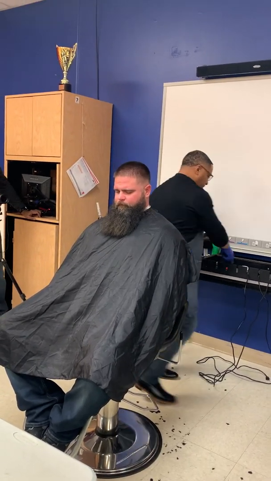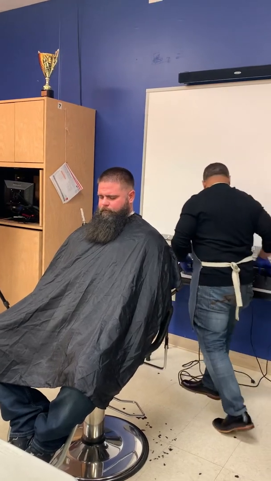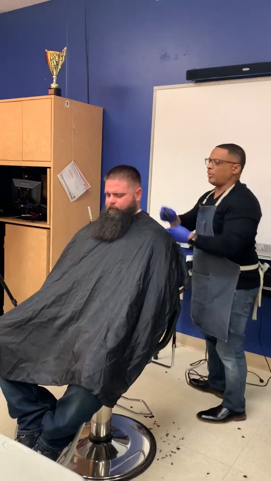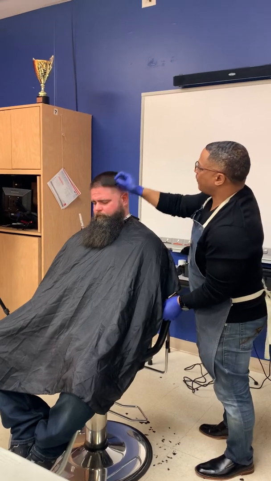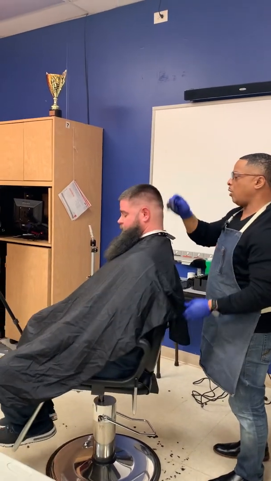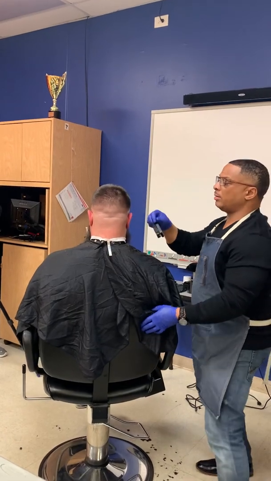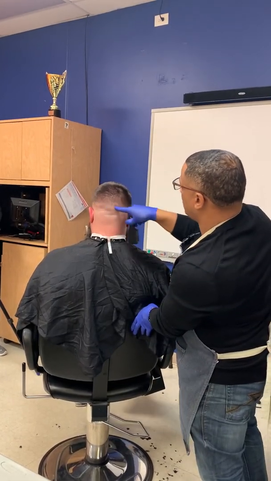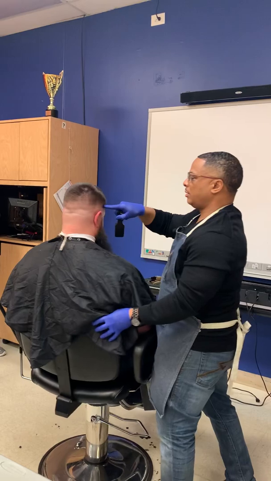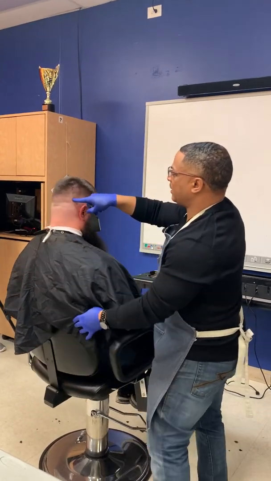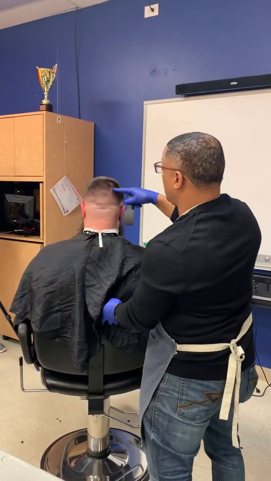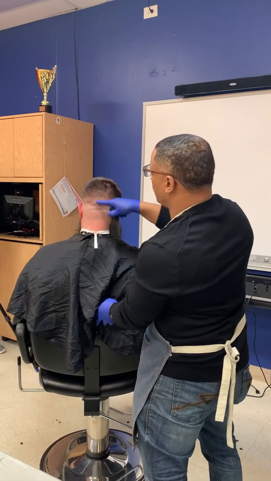Okay. Now, as I told you before, each blade takes out the line from the other. So now I've used a 1 blade and I've used, I believe, a 2. So now you can see a line here, right? So now I'm going to use a 1.5 to take this line out because I used a 1 here and a 2 up here. A 1.5 should blend this line out.